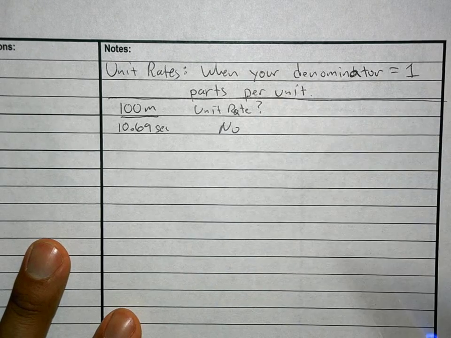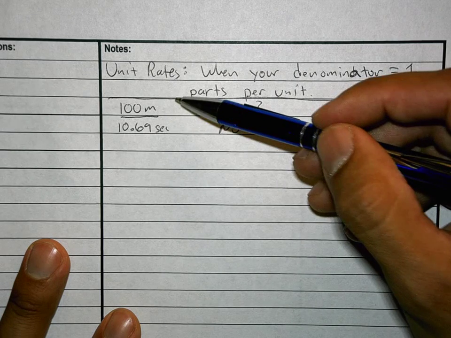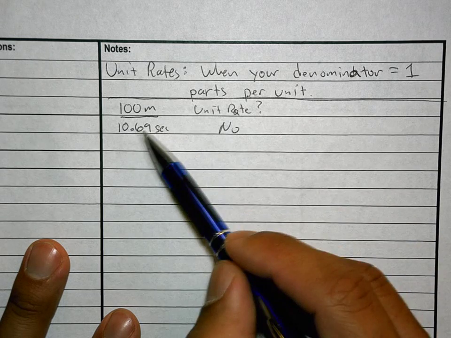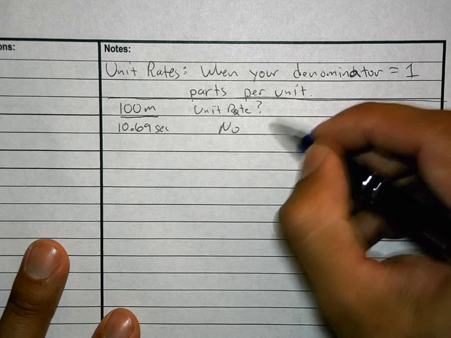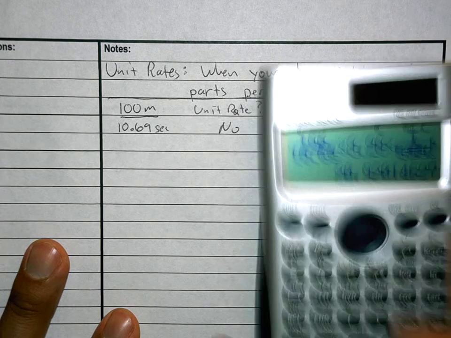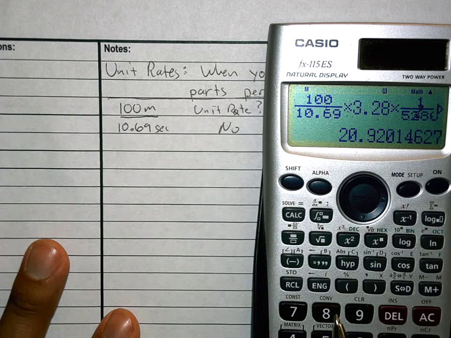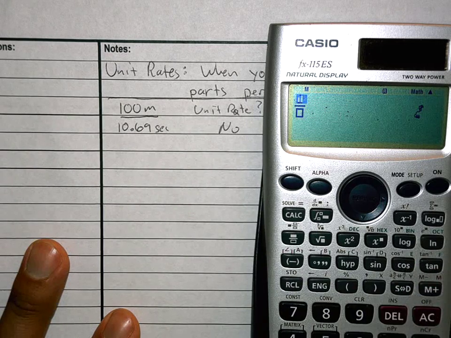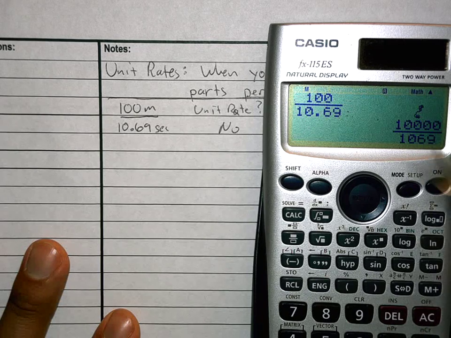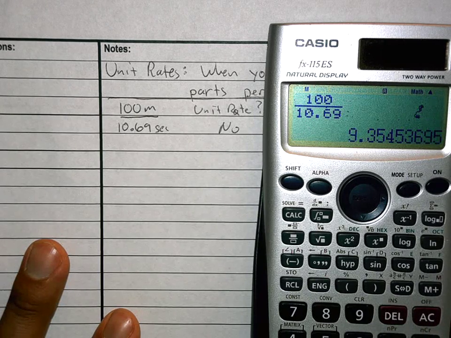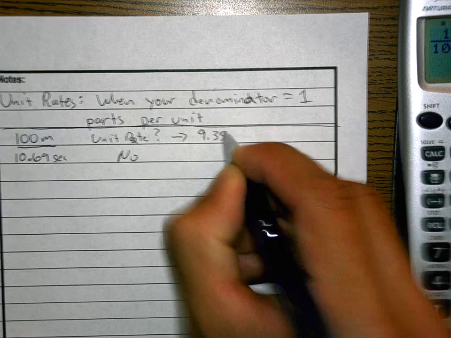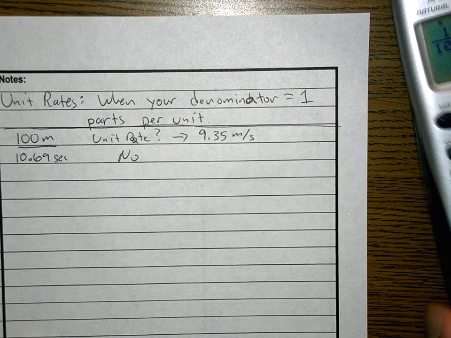Because that's not how fast he's running per second. Parts per unit. He's running 100 meters in 10.69 seconds. If I wanted to find out what his unit rate is, what I would do is take the fraction 100 and divide it by 10.69, and then I could figure out as a decimal he runs 9.35 meters per second.